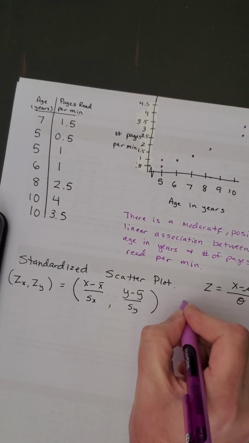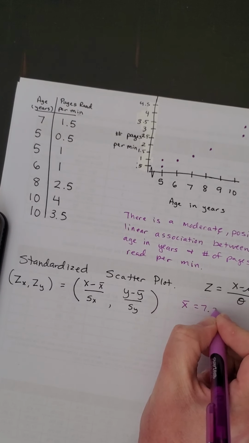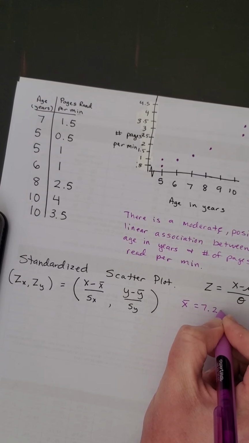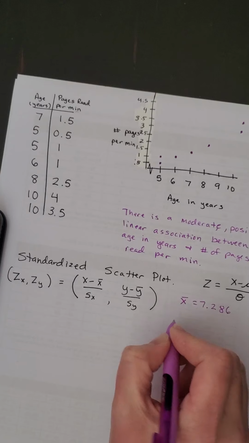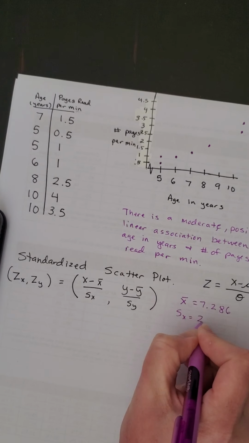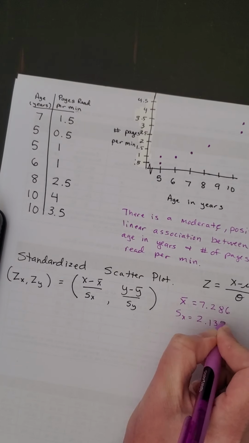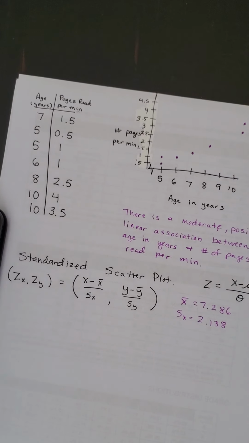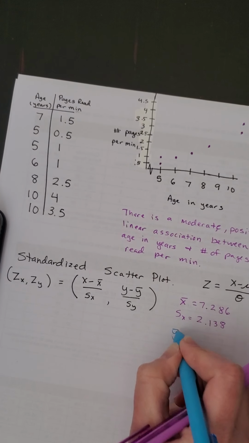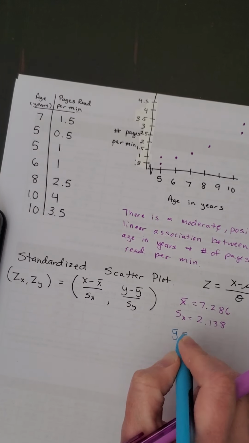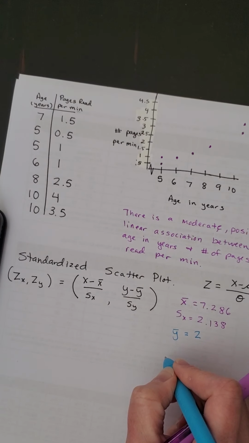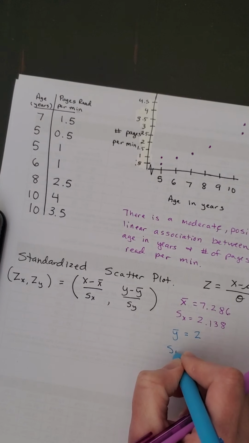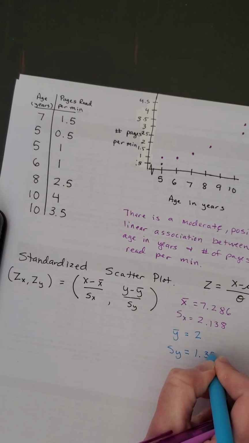So it says the x bar is 7.28, I'm going to round it to a 6. And it says s sub x is 2.138. And then it says y, I'll do it in a different color so we can see, y bar is 2. Oh, that's awesome. And then the standard deviation is, you have to scroll down, s sub y is 1.354.